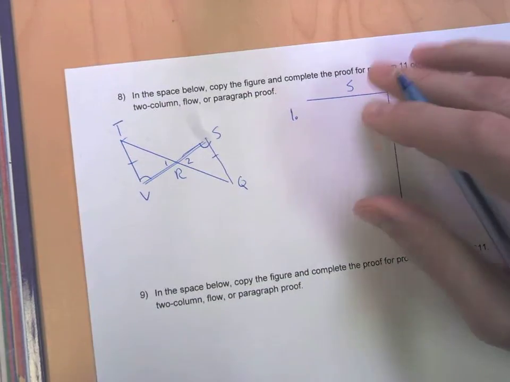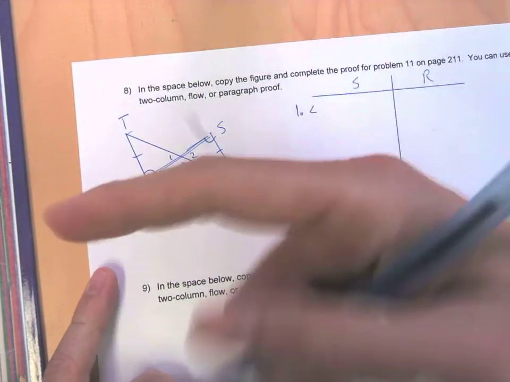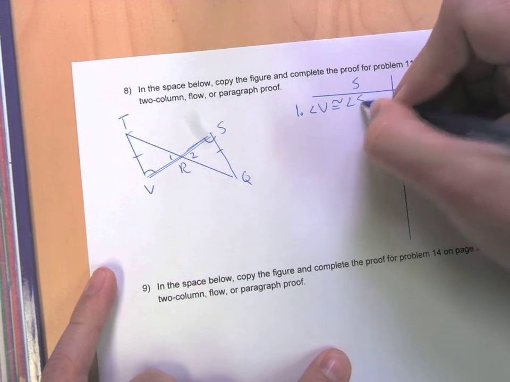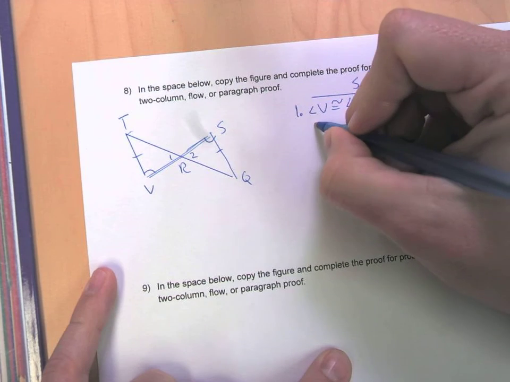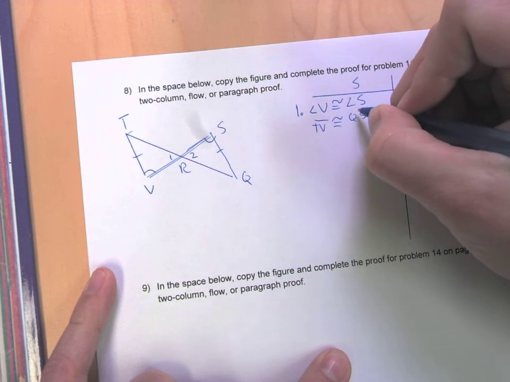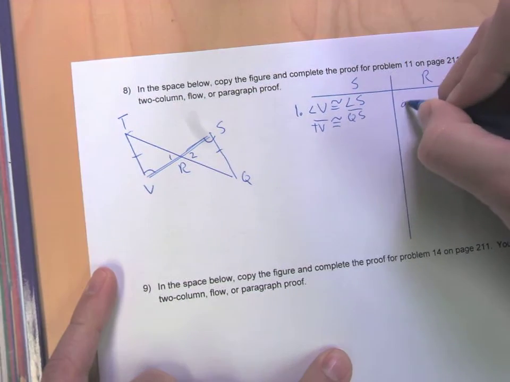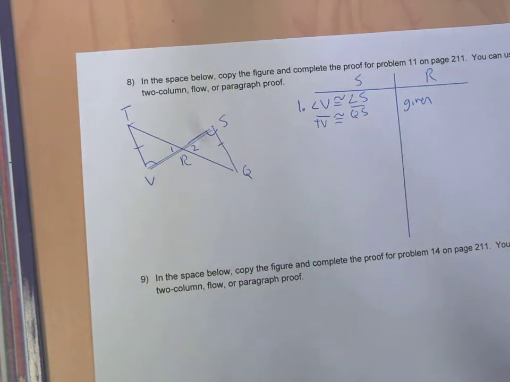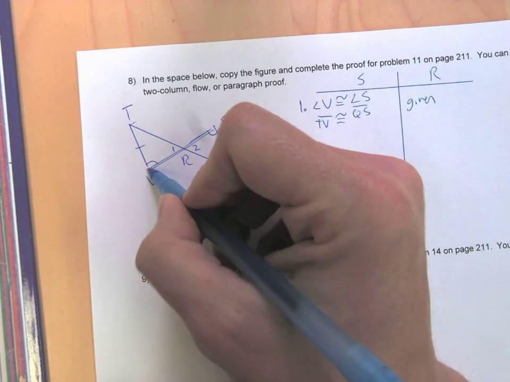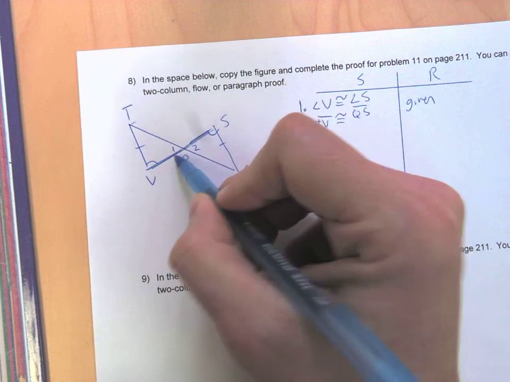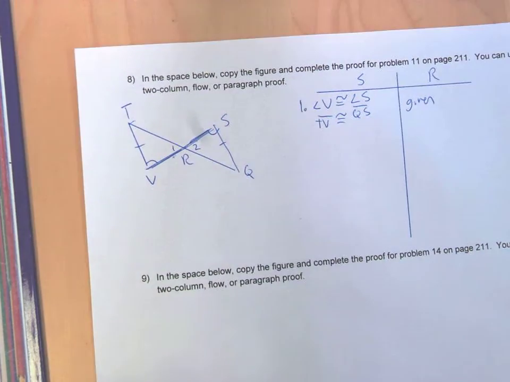Okay, so the given that they have, we marked it already, but we know that angle V is congruent to angle S, and we also know that segment TV is congruent to segment QS. Okay, so that's given. All right, now our goal here is a little bit different. Our goal is to prove that VR is congruent to SR. So here's VR, right, and here's SR. Our final goal is to show that these two segments are congruent, right?